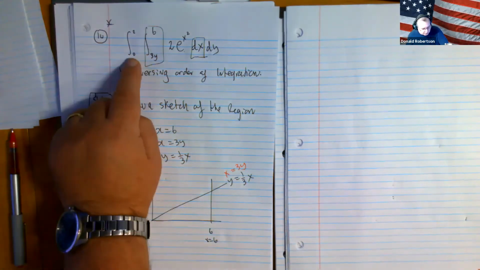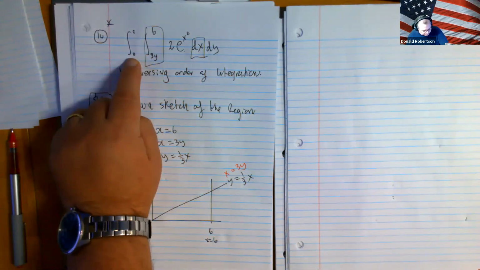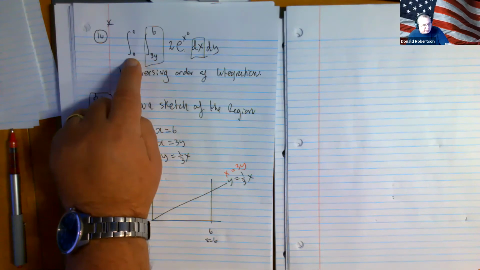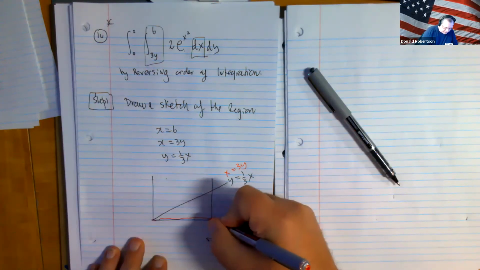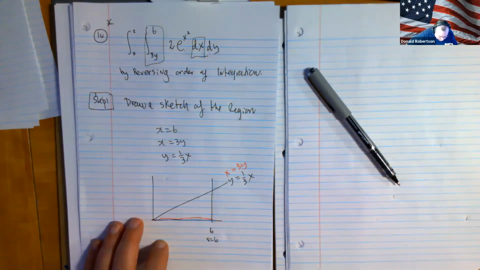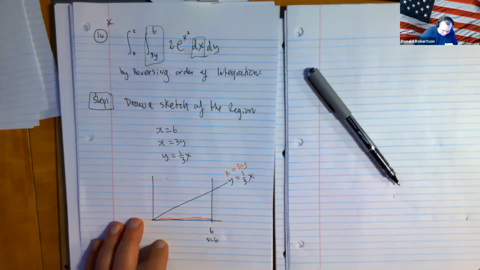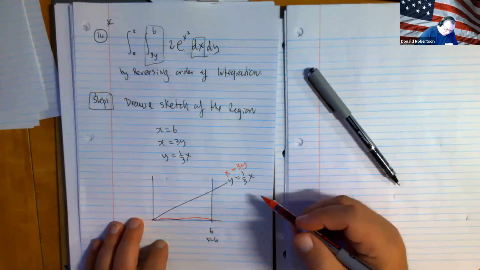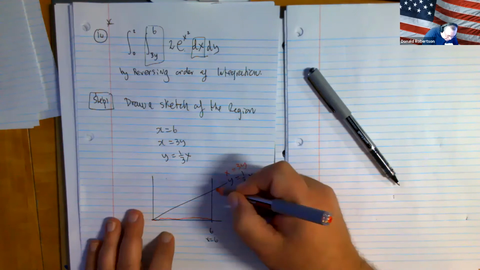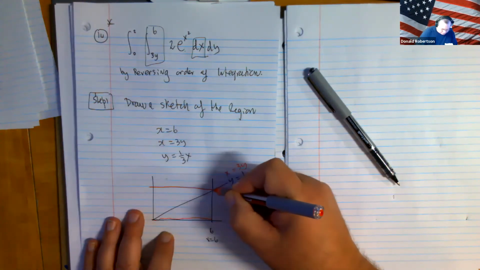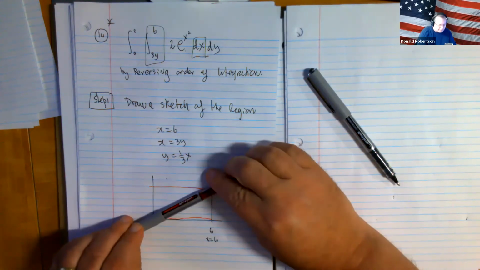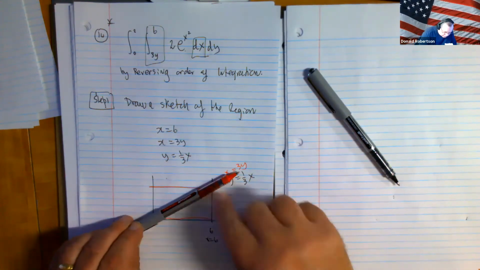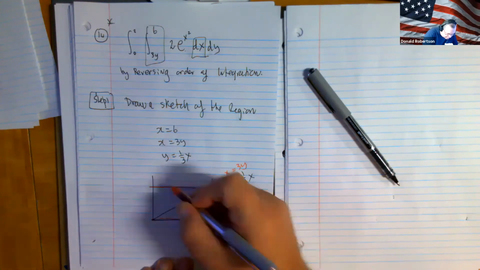Now, this guy says, well, y equals 0. Great. Now, y equals 0 would be here. And then y equals 2. Well, y equals 2. Oh, if y equals 2, x equals 6, so y equals 2 would actually be here. So I'm taking this straight line from 0 to 2. Let's put that number in.